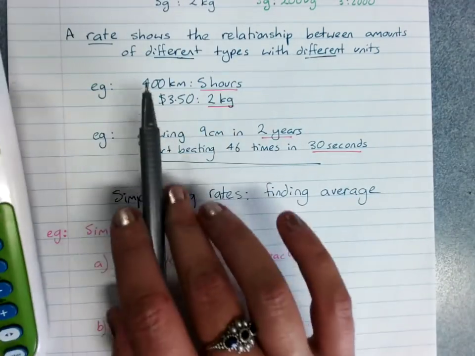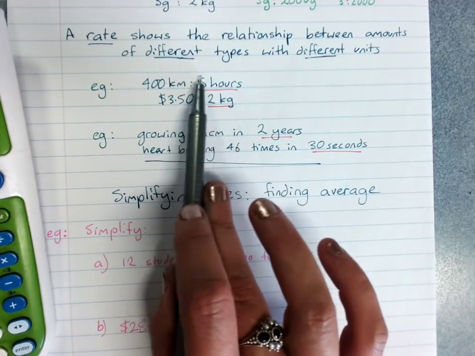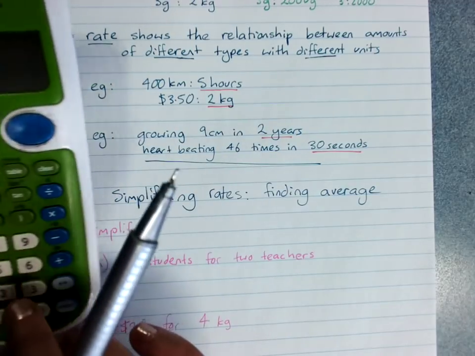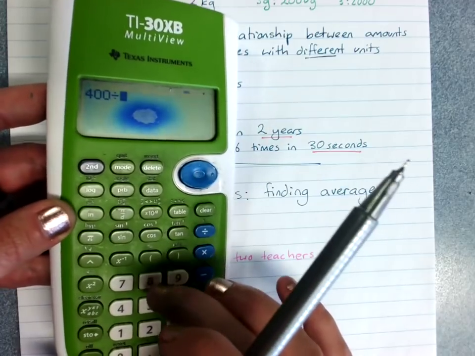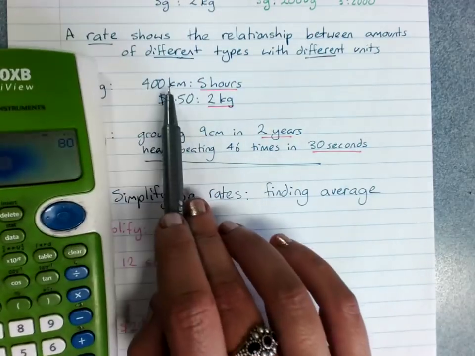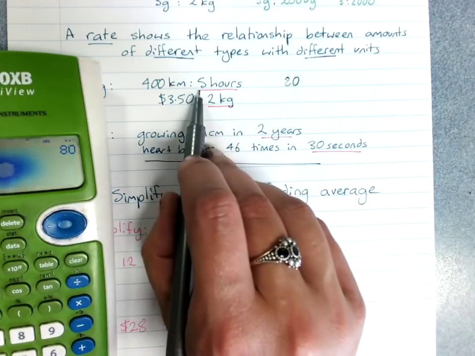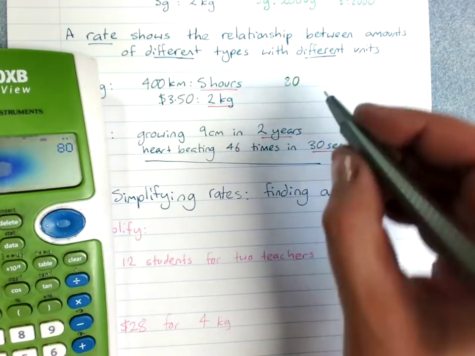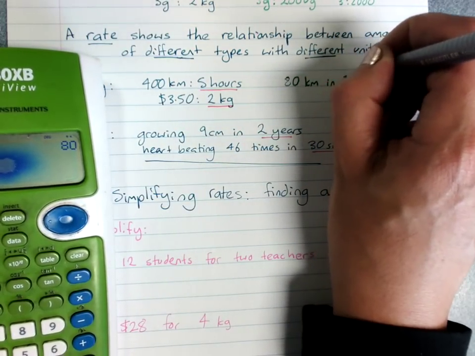So if I'm simplifying a rate, we're dividing both sides by that second value. 400 divided by 5, that's 80. And 5 divided by 5, the reason we divided by 5 here is so it comes down to 1, that's 80 kilometres in 1 hour.